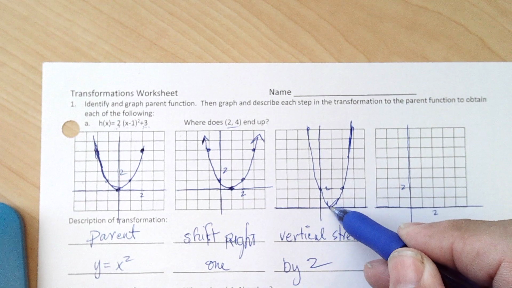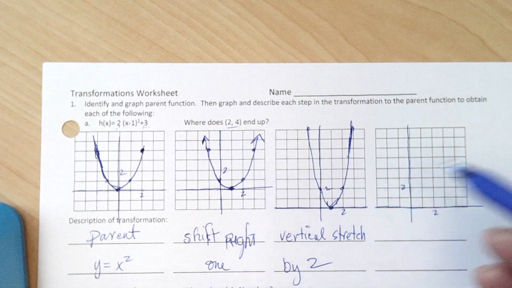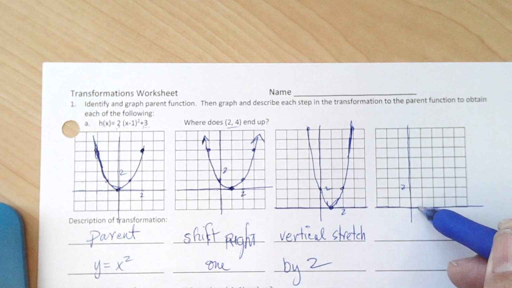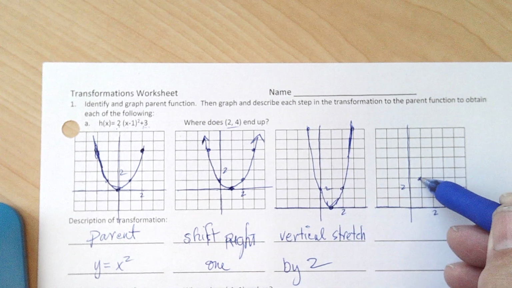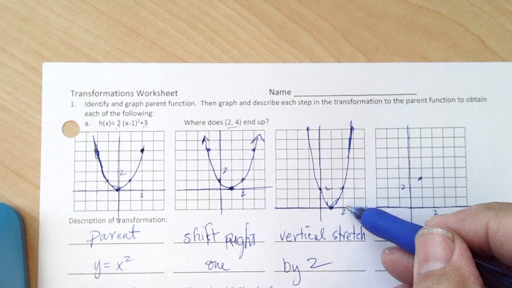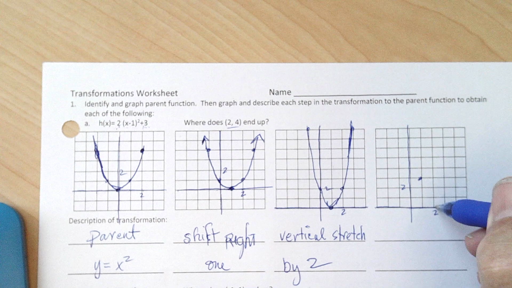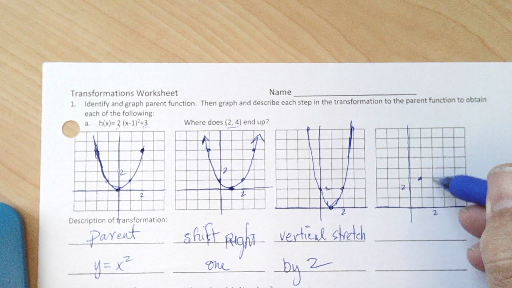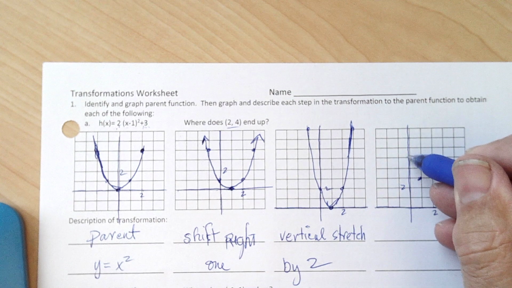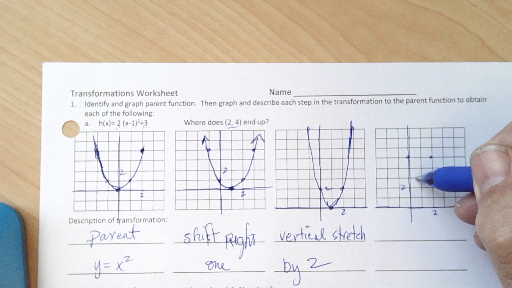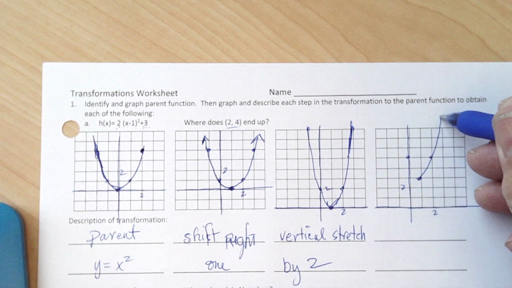If I move the 1, 0 up 3, it's 1, 3. And 2, 2 becomes 2, 5. 2 plus 3 is 5. And the other ones are going to be completely off.